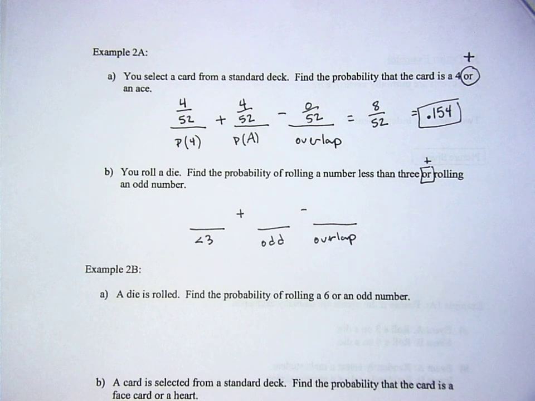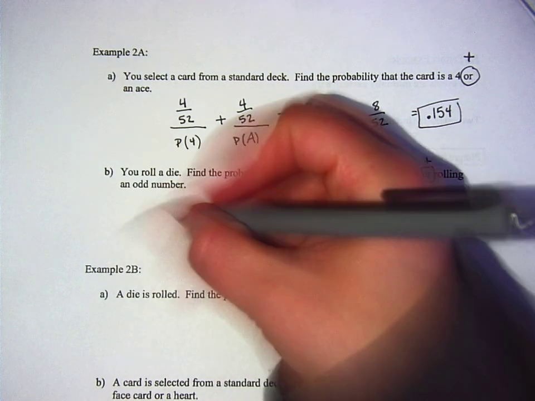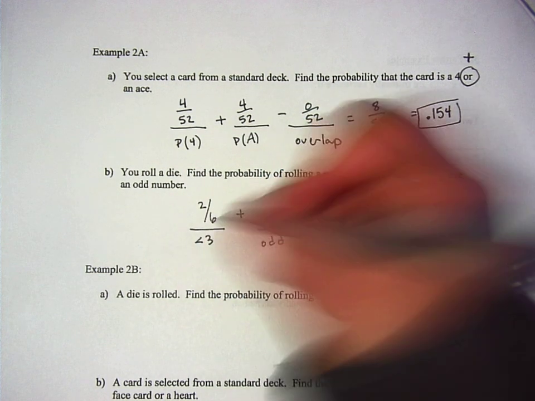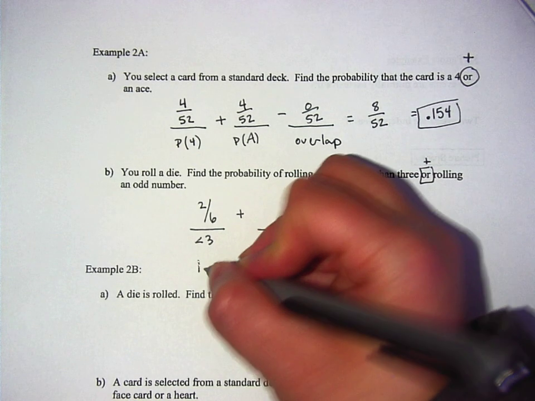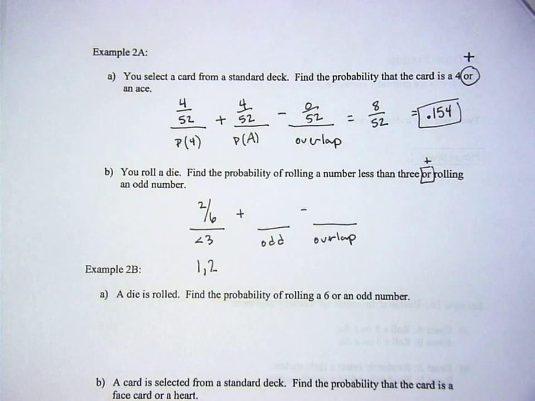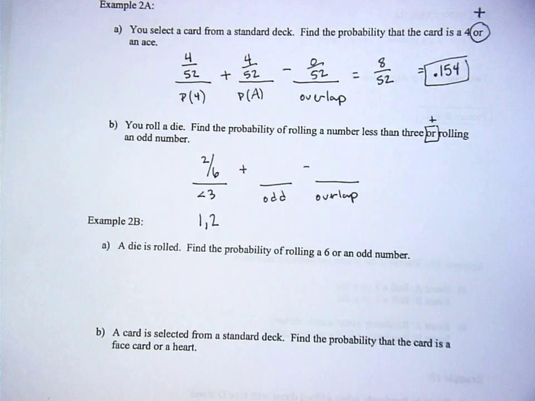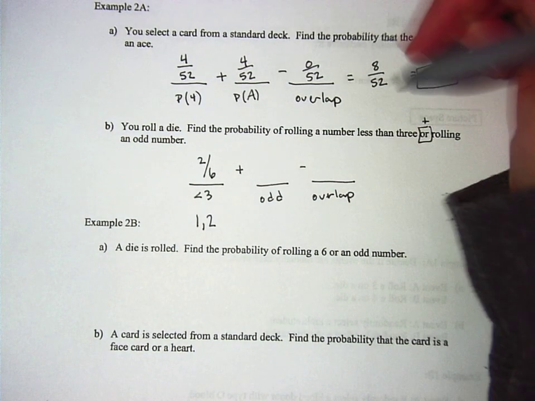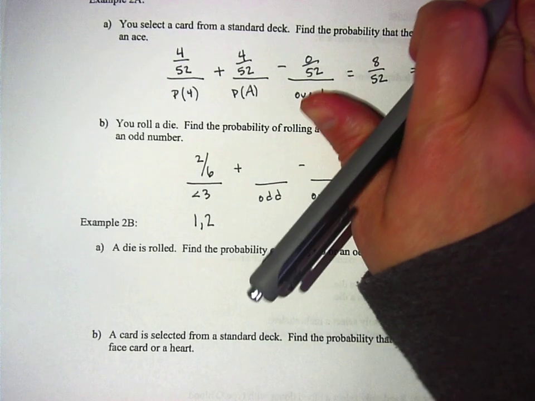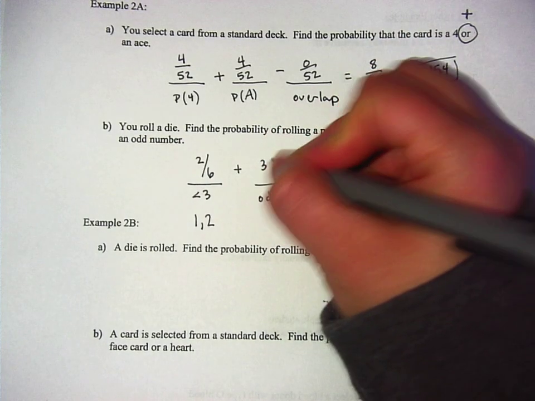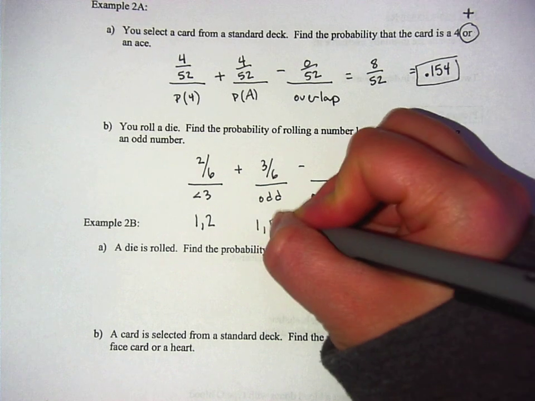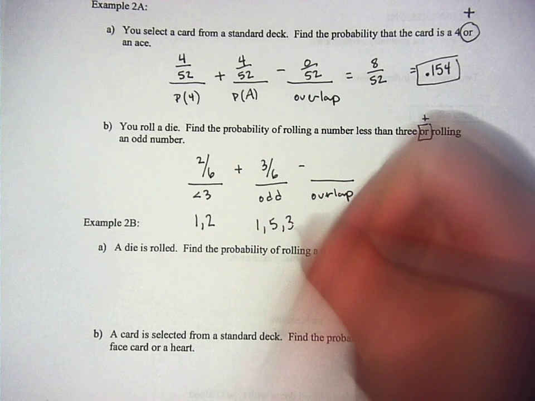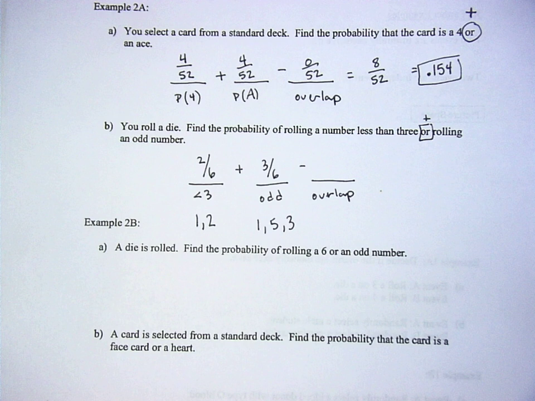On a regular die, how many numbers are less than 3? 2. A 1 or a 2, right? So I'm going to write 2 out of 6 here. And under here, I'm going to write that a 1 or a 2 counts in that category. All right, how about odd numbers? How many odd numbers are there on a die? 3. 3 out of 6, that would be a 1, a 3, or a 5, right? Overlap.